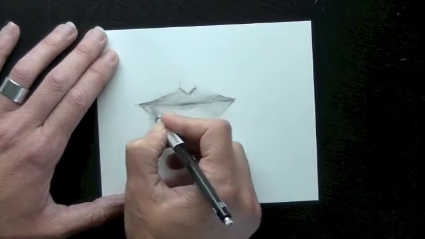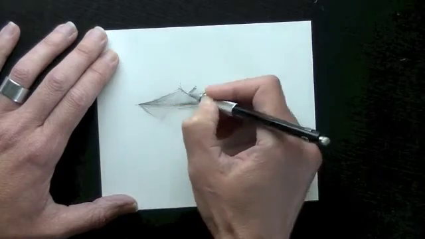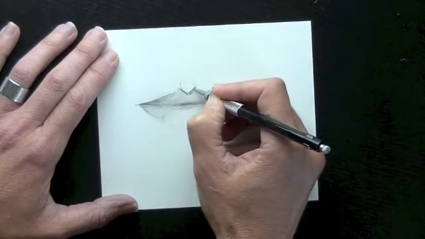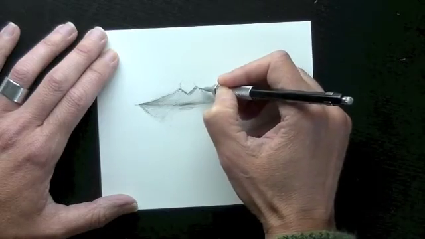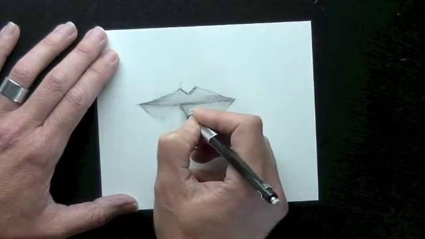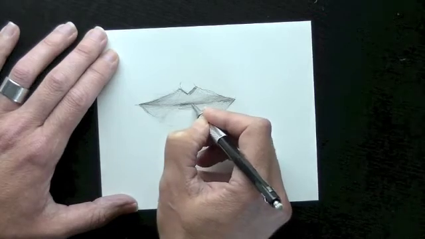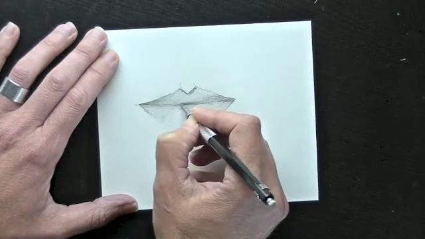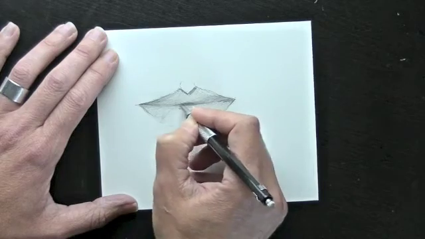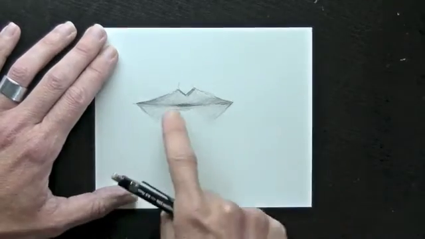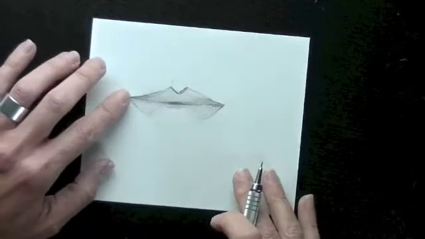So what I'm noticing is, where are my lightest parts and where are my darkest parts? And it has to do with shadow. That's definitely one of the darkest parts, right? There we go.